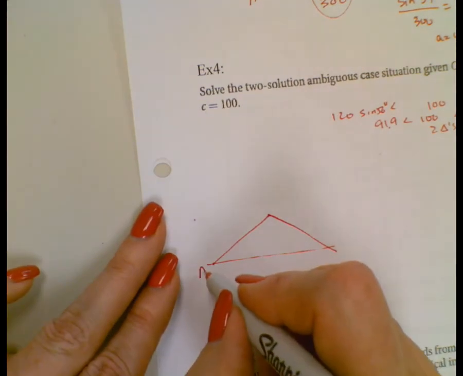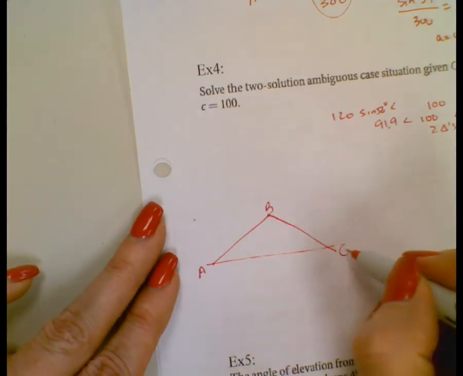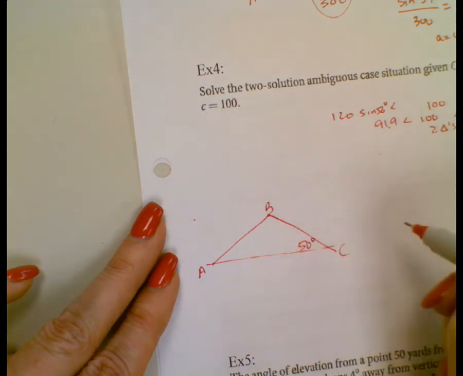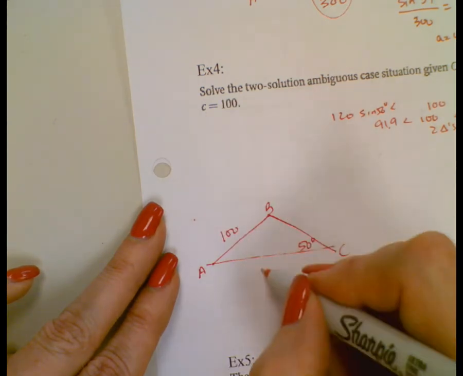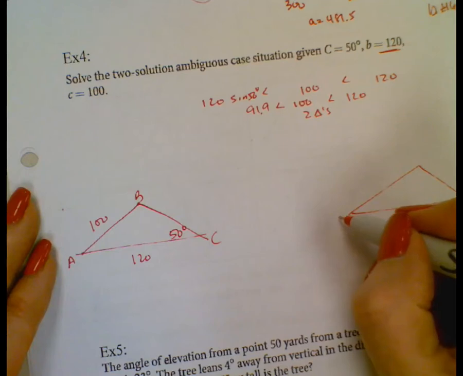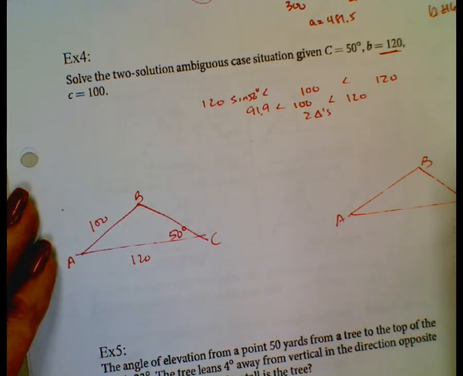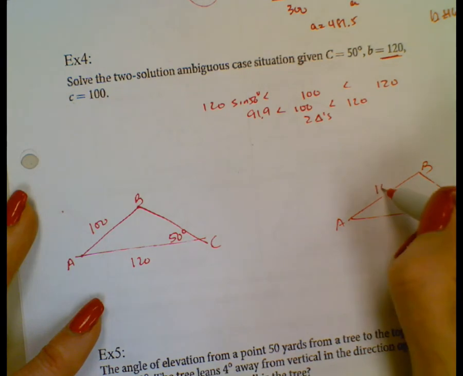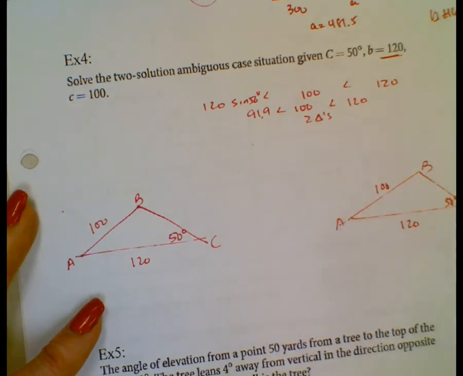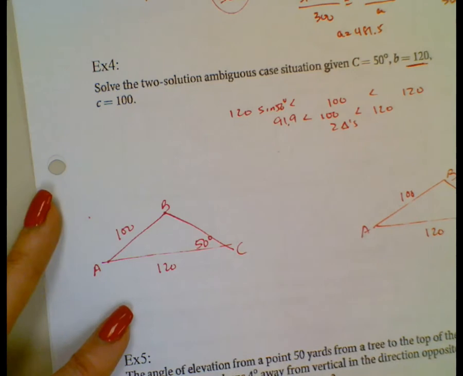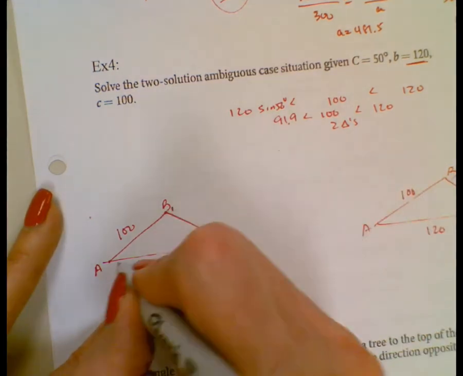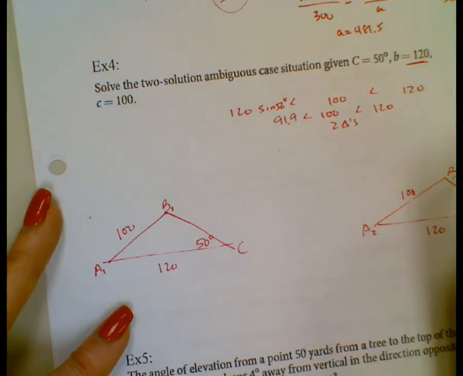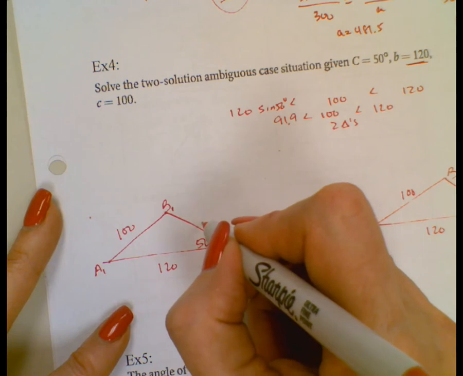A, B, C. 50 degrees. 100, and side B is 120. Same thing here, A, B, C. I know this one's going to be obtuse, but I'm still drawing them the same. I'm not drawing them to scale. All right, so let's call this one B1 and A1 and call this A2 and B2, and we'll call this one side A2 and call this side A1.